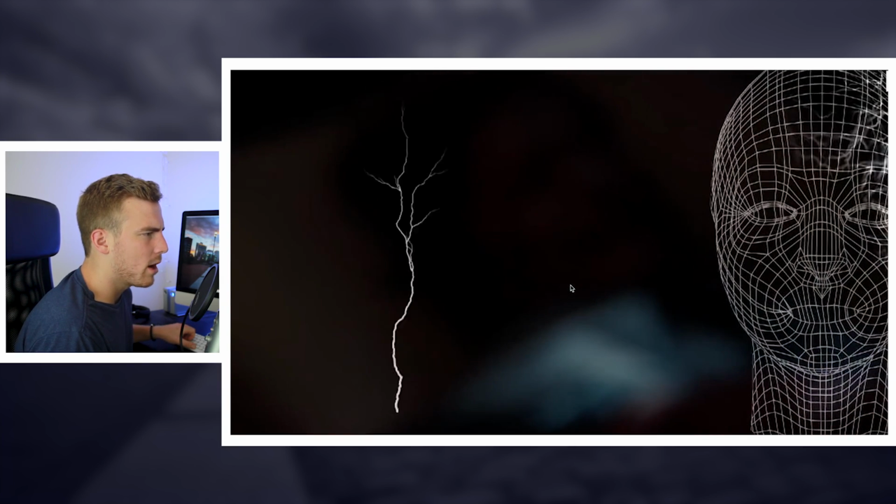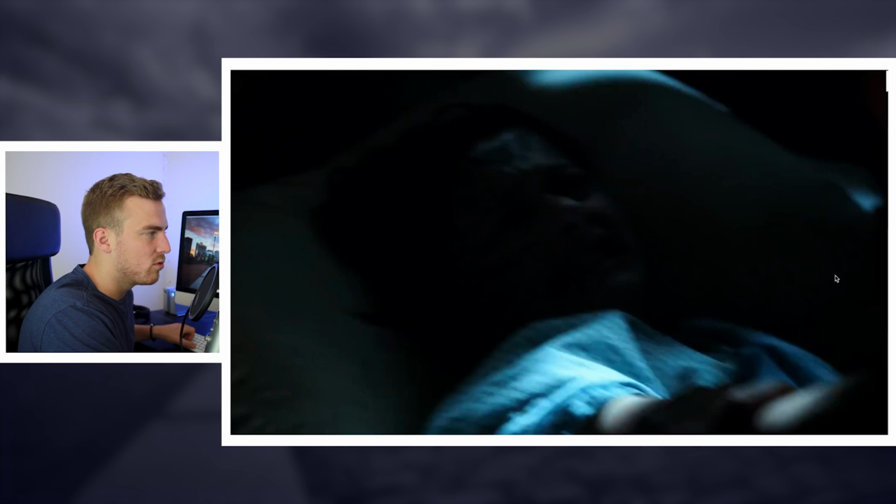They create a 3D model of his face, and they add whatever vein effect they want, and then because they have these tracker points on his face, they can throw that 3D creation right on top of his face, and it moves within the scene.